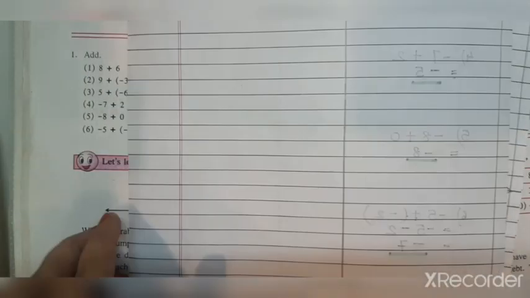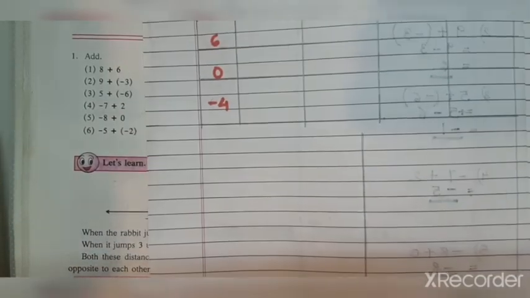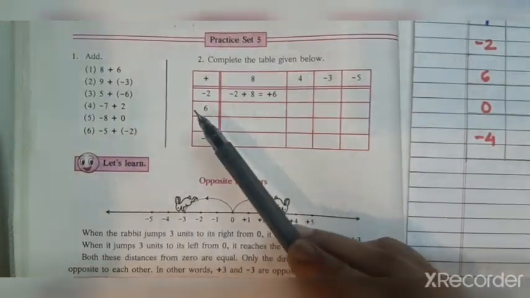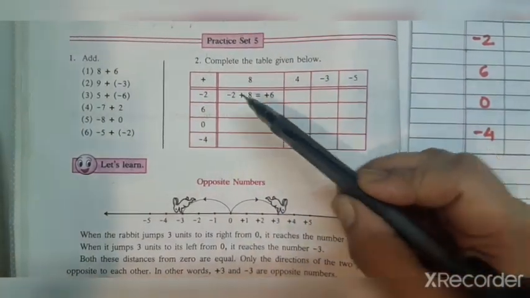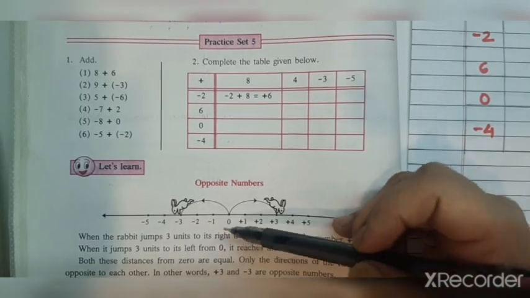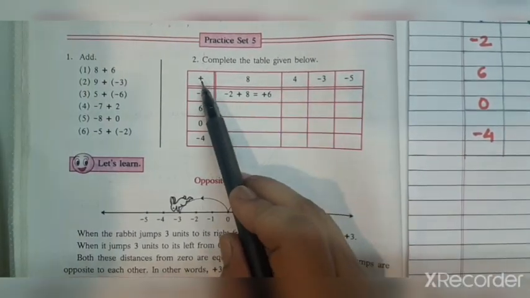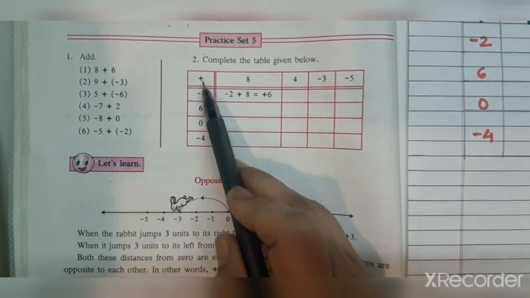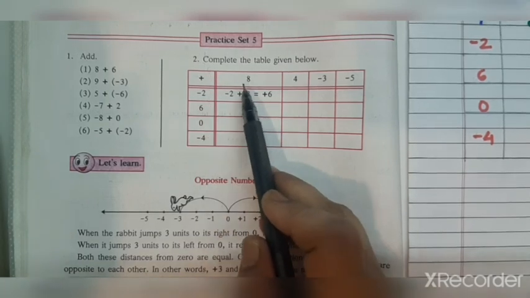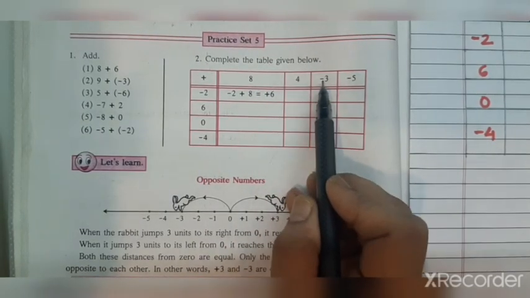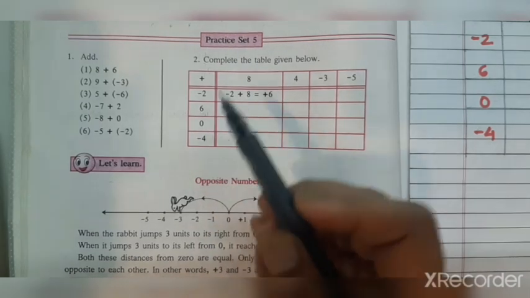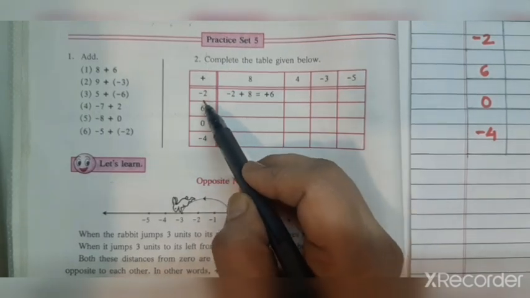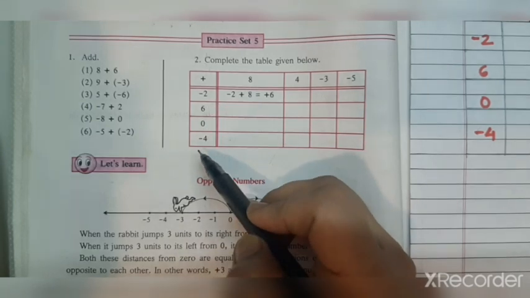Moving further, this is the question of practice set 5 itself. It is given in the form of a table. Now they expect us to solve this table. How to solve this table? If you see here, they have given a sign here of addition, plus. And next to that they have given 8, 4, minus 3, minus 5. And here standing, below plus, minus 2, negative 2, 6, 0, negative 4.